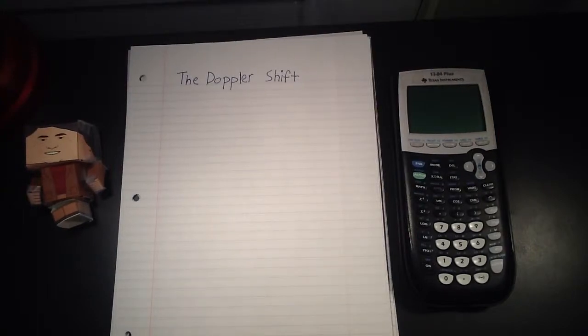Hello, today we will be learning about the Doppler Shift. Now, you might be very familiar with the Doppler Effect, and the Doppler Effect happens whenever a car goes by you really close, and you hear the sound. That's the Doppler Effect.